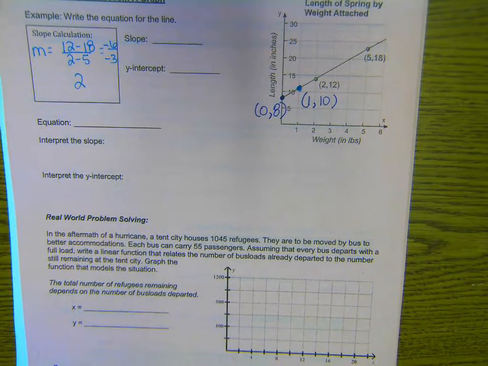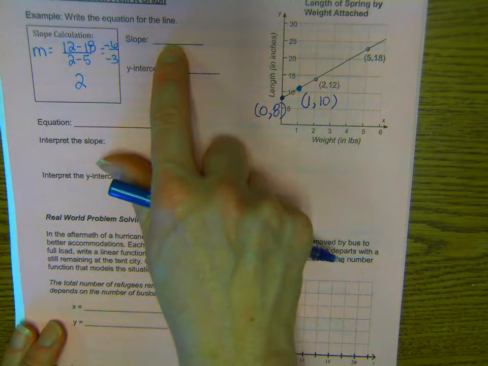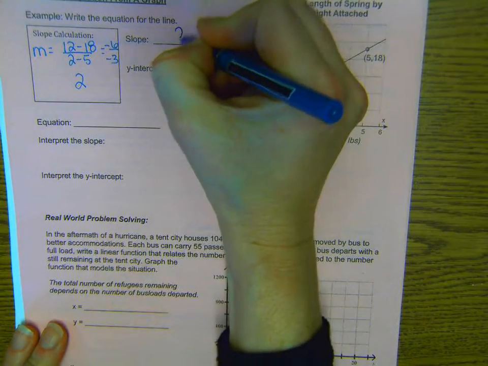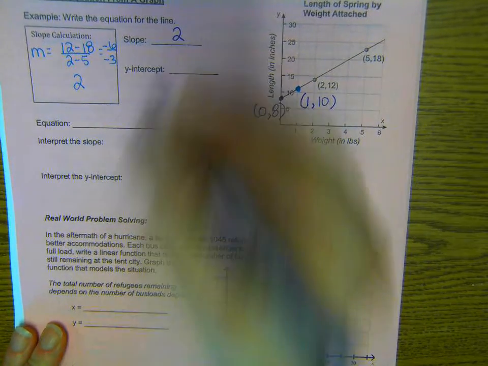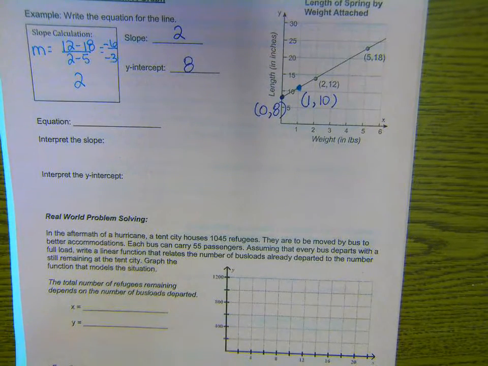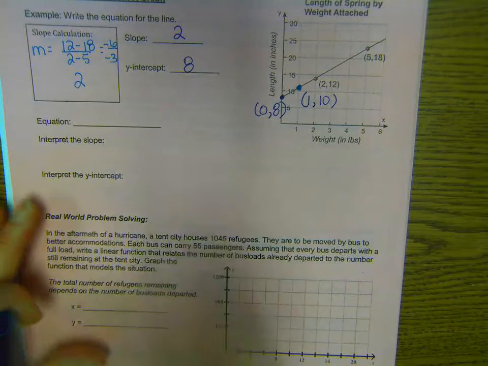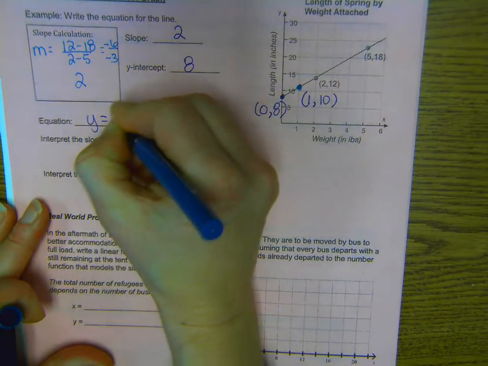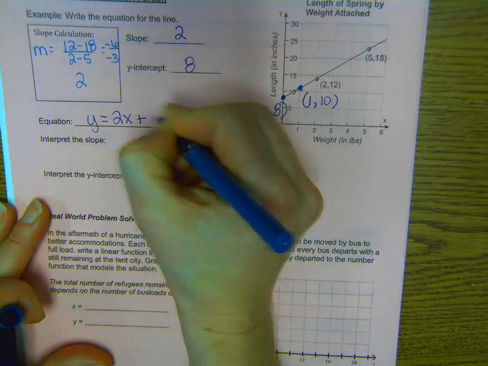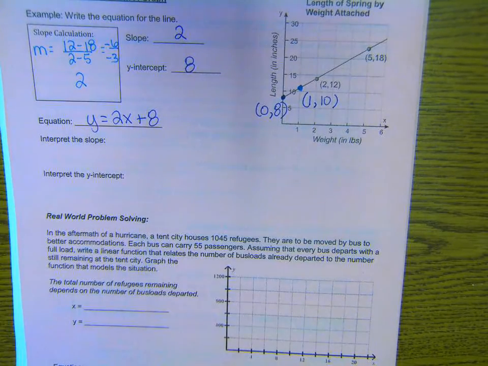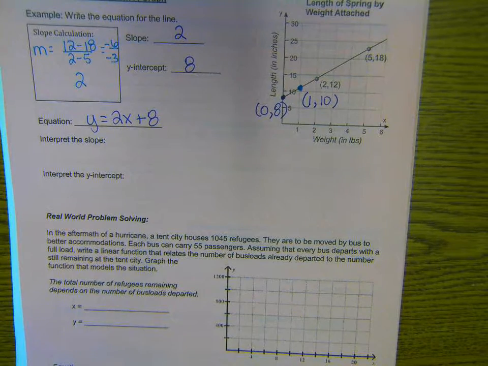Because what is the slope? 2. What is the y-intercept? 8. All right, what is our equation in slope-intercept form then? Riley? y equals 2x plus 8. Very nice. y equals 2x plus 8. y equals mx plus b. m is the slope, b is the y-intercept.